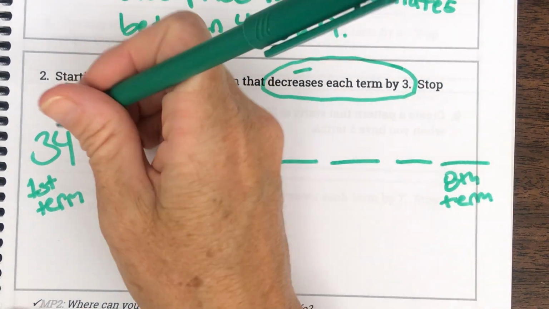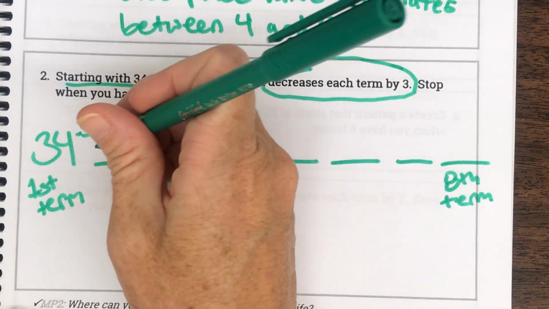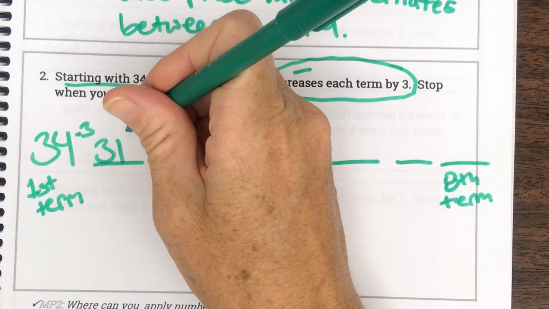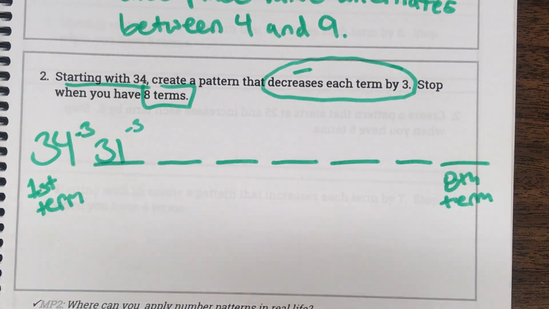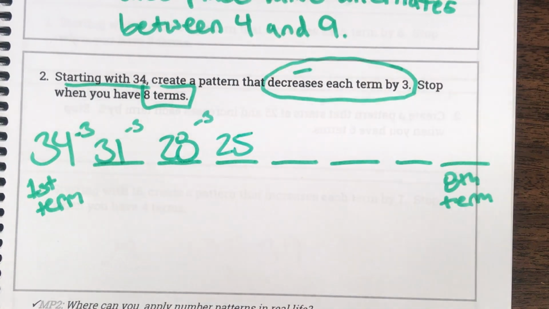So it's gonna decrease by 3. So 34 minus 3 is 31. That's my second term. 31 minus 3 is 28. That's our third term. 28 minus 3 is 25.